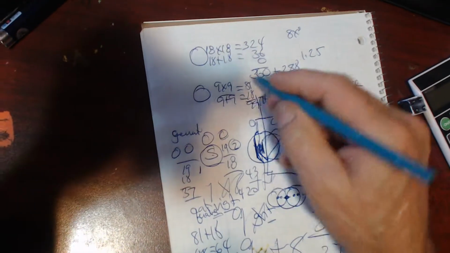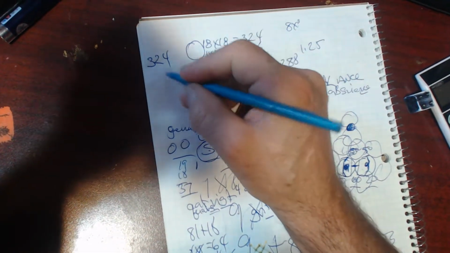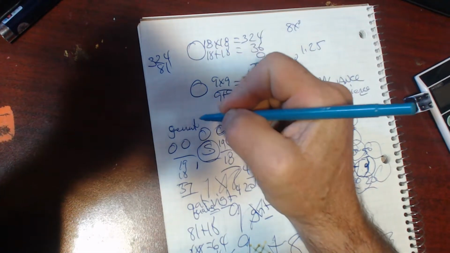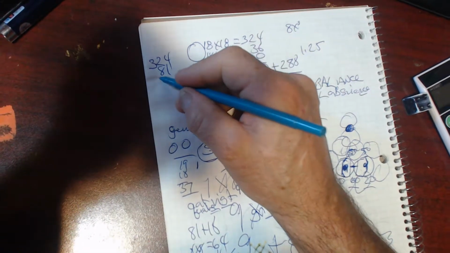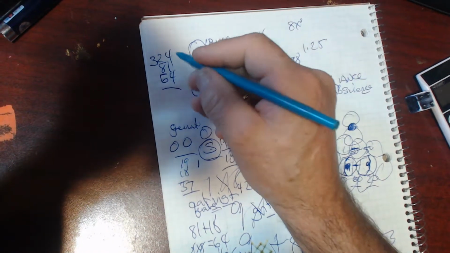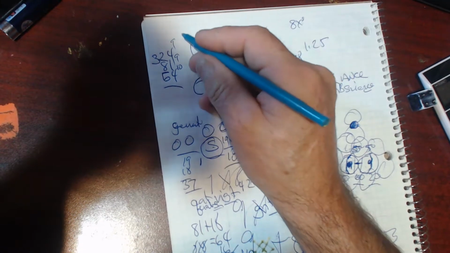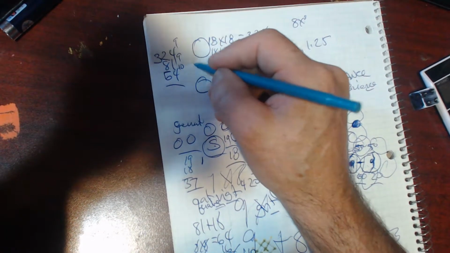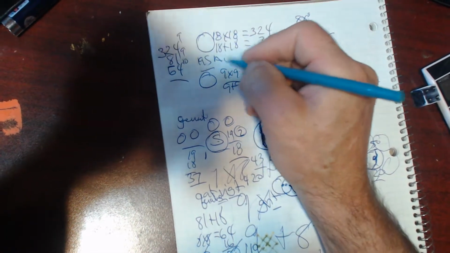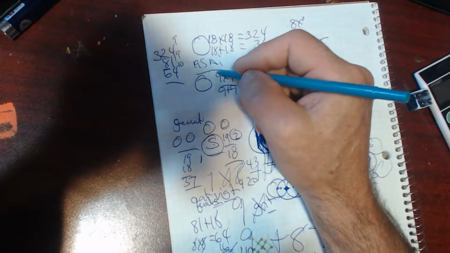So now we're going to go back to all these numbers. We had the 18 times 18 equals 324. We had the 9 times 9 equaling 81. We had the 8 times 8 equaling 64. This totals 9, this totals 9, this totals 10. This equals 919, equals a total of 19, the letter S, A, and I. Se, to know, I am.